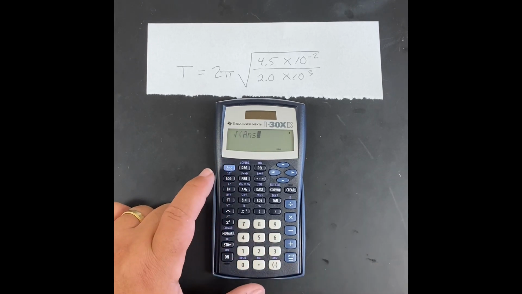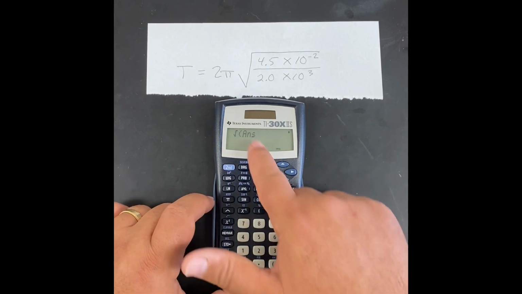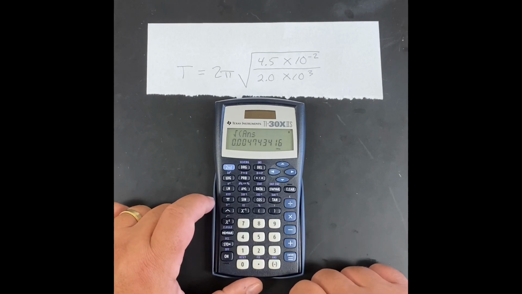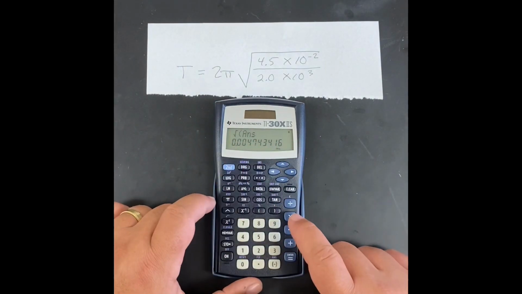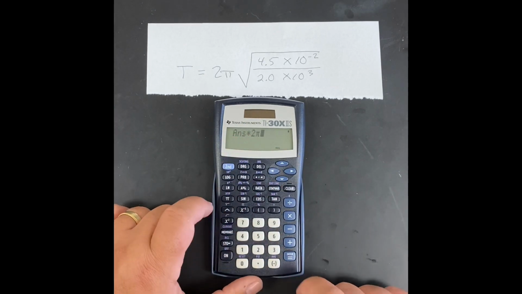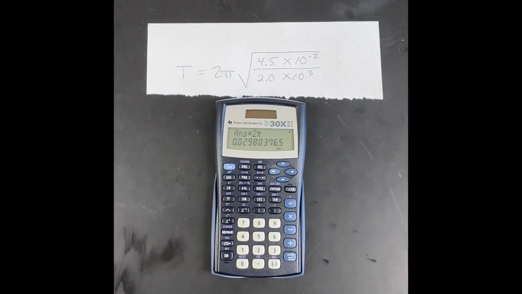Square root, we have to go second function square to get the square root. Second function answer. I don't want to type in that answer I just got, so I'm going to put in the answer button, and I'm taking the square root of the previous calculation. My last step is to multiply by 2 pi. So times, my previous answer is multiplied times 2 pi. And we still get the same thing, 0.0298. Let's see how that looks with a variety of other calculators.